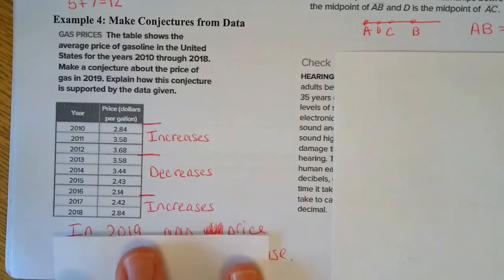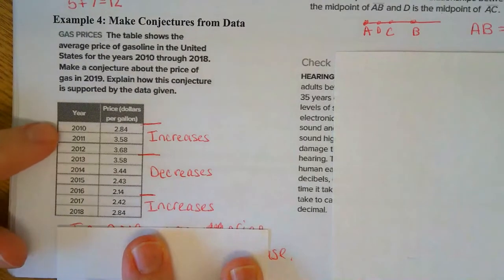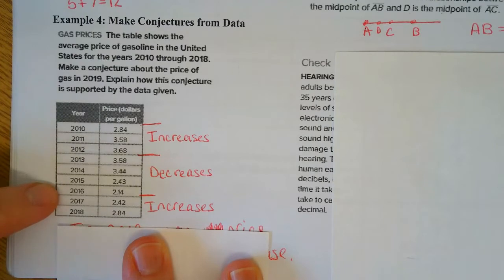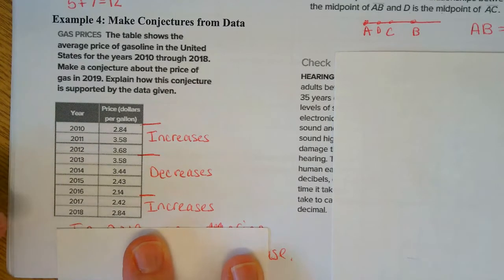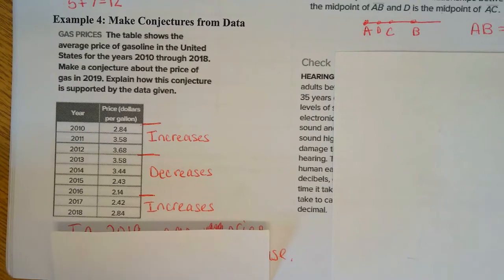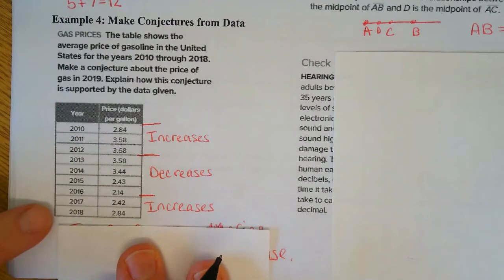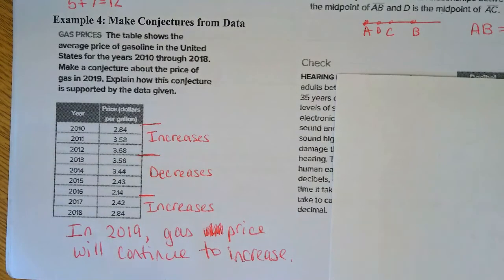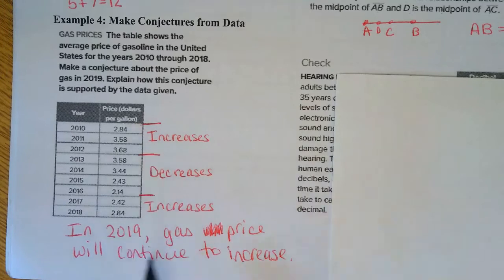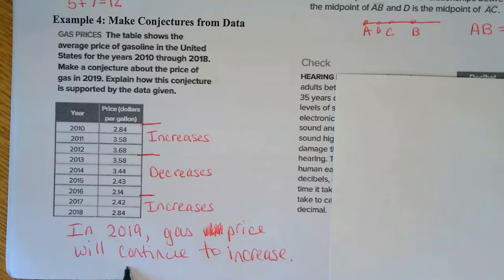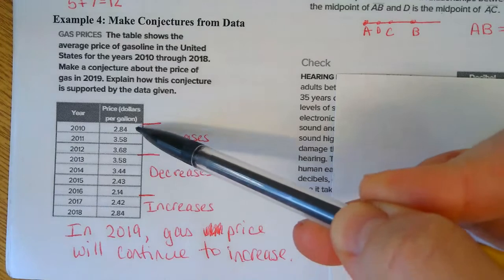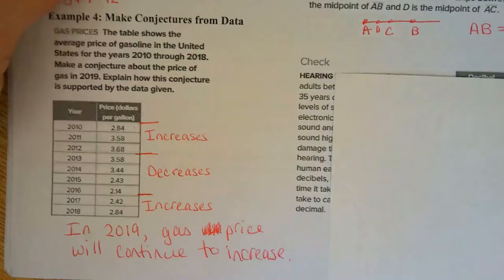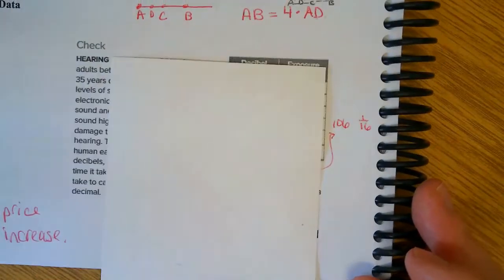So I looked for patterns. I noticed that from 2010 through 2012, it was increasing. It started to decrease all the way through 2016, and then it started to increase. Since it was increasing or decreasing for more than 2 years, I would suggest that in 2019, the gas price would continue to increase based off of these patterns. So my conjecture would be that it was increasing. My explanation would be that they have shown that it would be more than 2 years that it would continue with that pattern. Pause the video and try the check question.